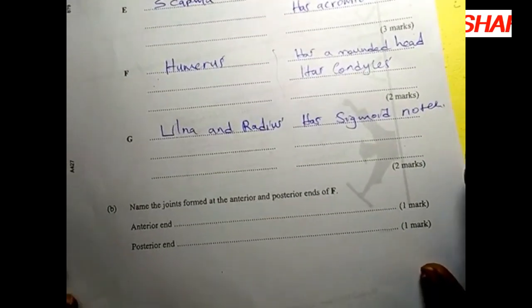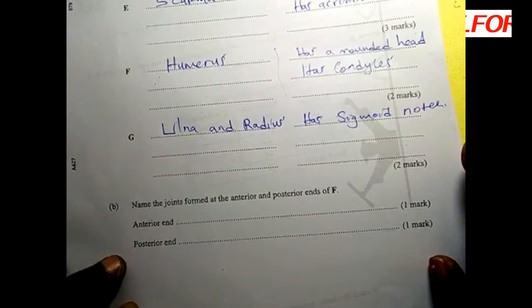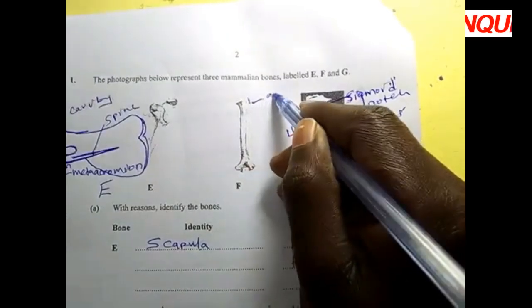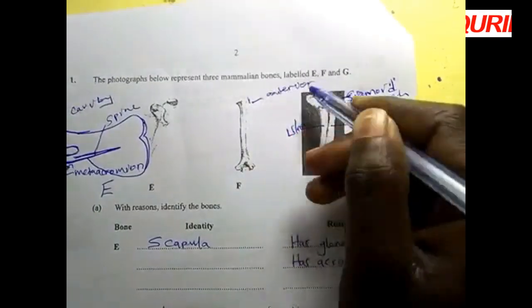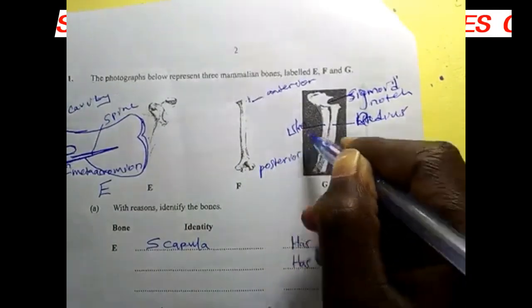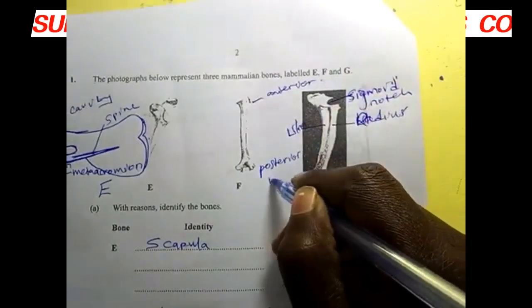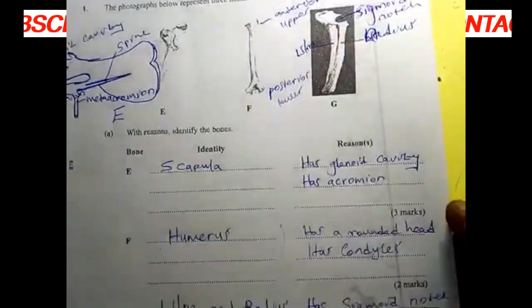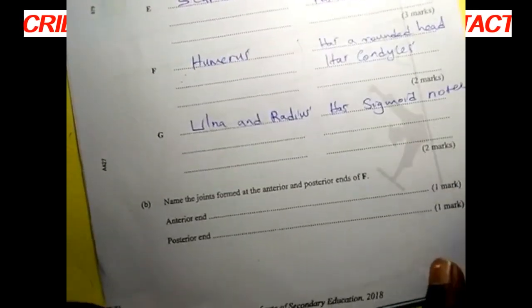In B, you are told, name the joints formed at the anterior and the posterior ends of F. F is the humerus. This is the anterior, and the posterior. Posterior is the lower end. Here is up. This is lower. This is upper. Anterior and posterior. You should be able to know those terms.